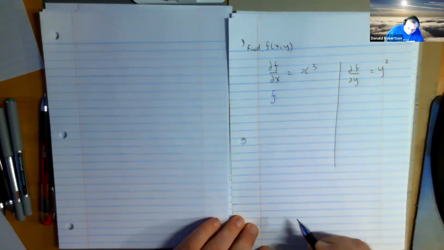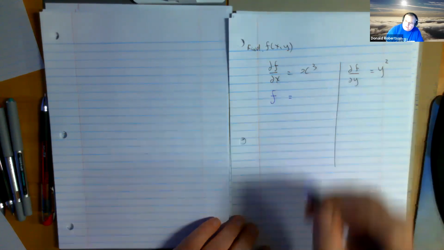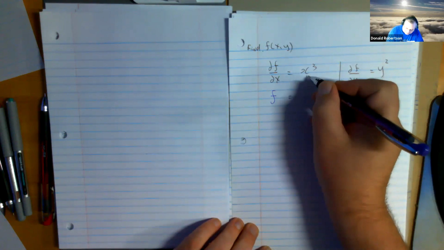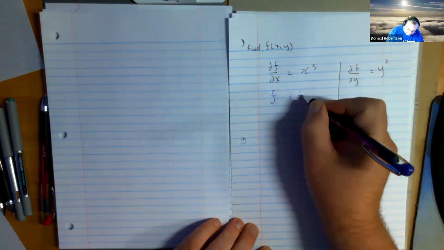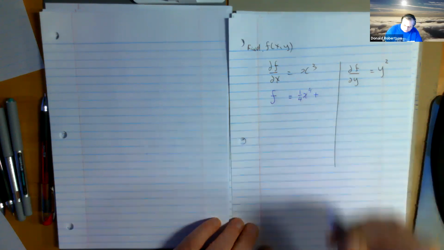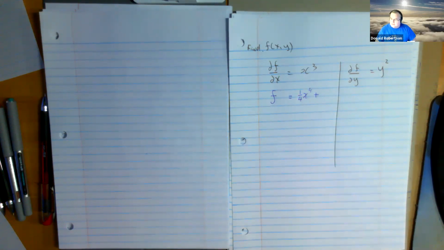So if I wanted to find f, I'd basically integrate this guy, right? What you said. Well, with respect to x, that's quite easy to do. Would you agree it's power rule plus c? But here's the difference.